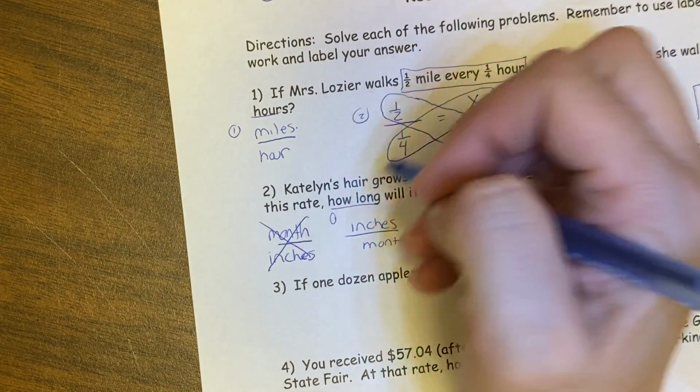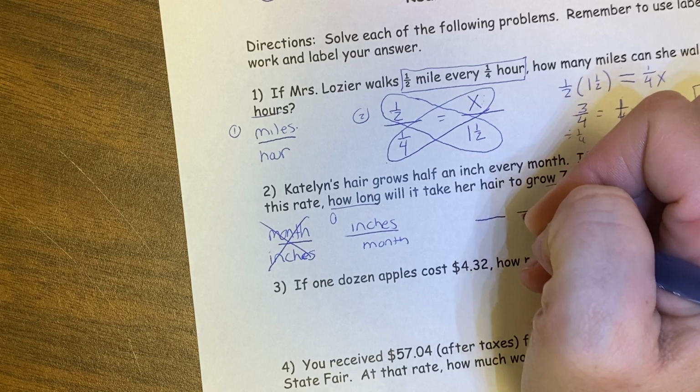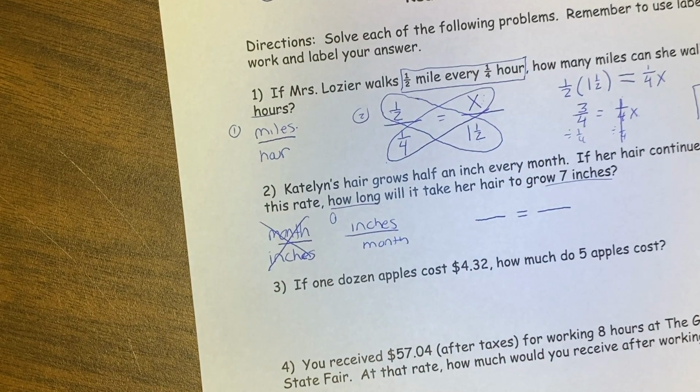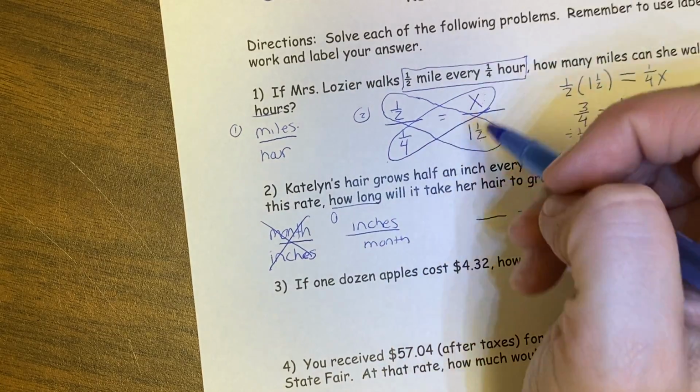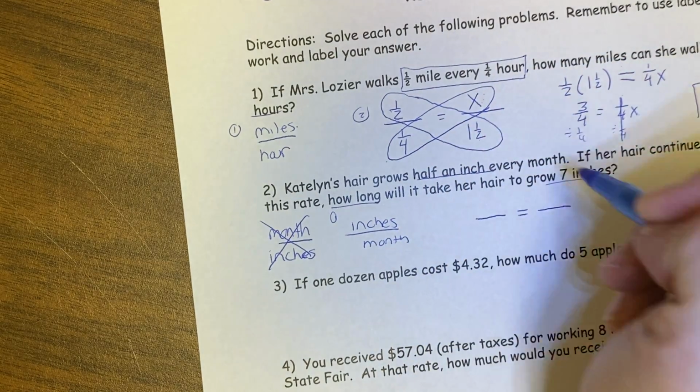I'm just going to go over one more. So the second step is to set up your proportion. So some ratio equals another ratio. The first ratio has to be given. Both numbers have to be somewhere in the question presented to you. What's the first ratio? Half an inch every 1 month, right?